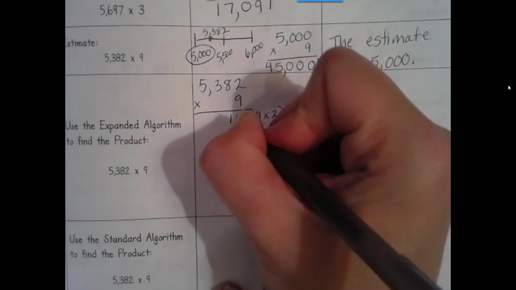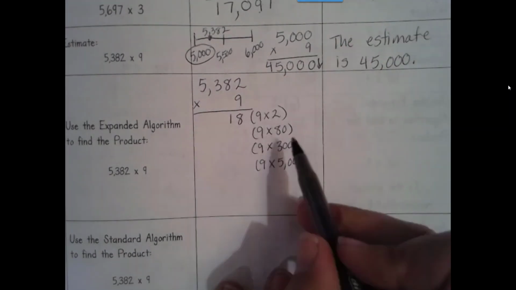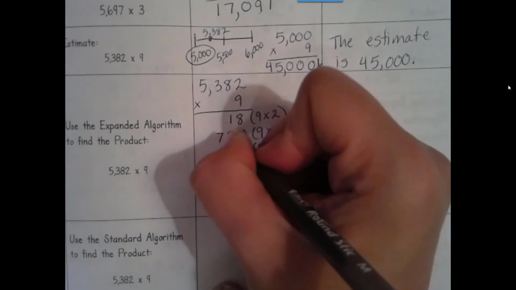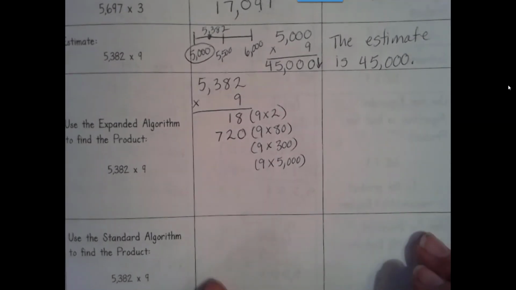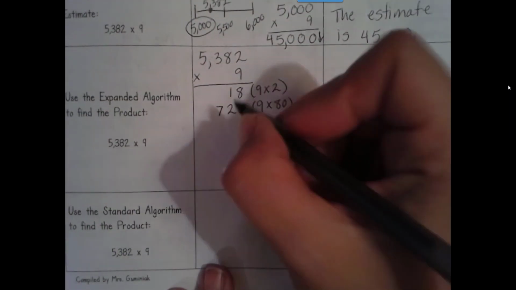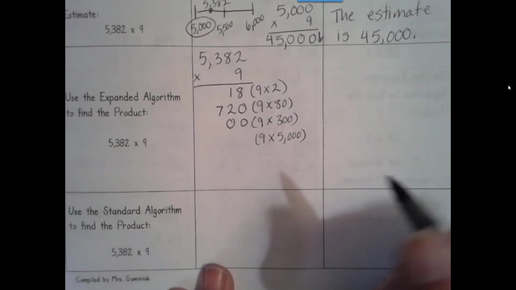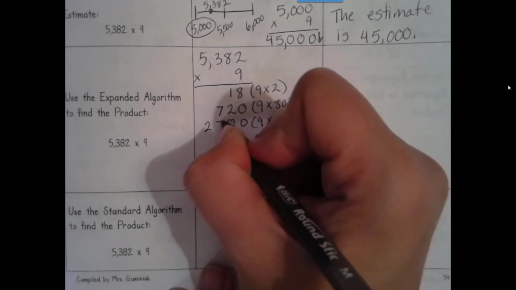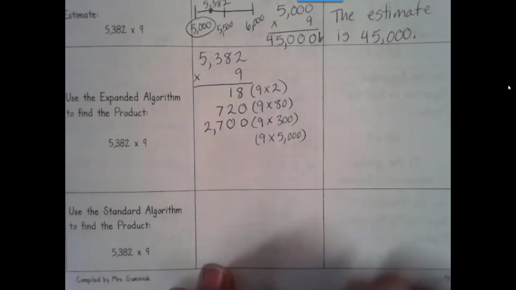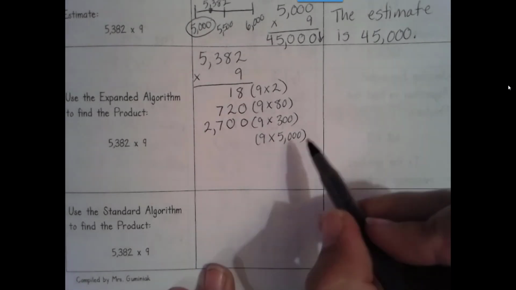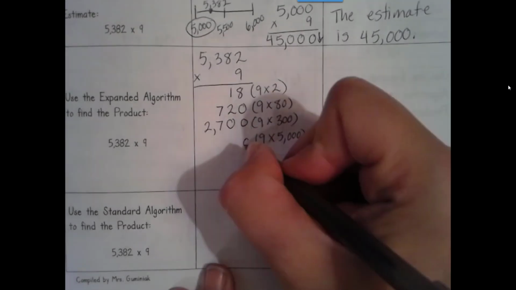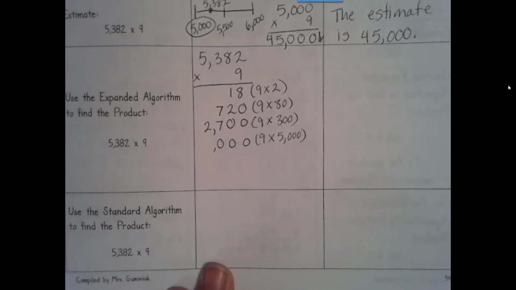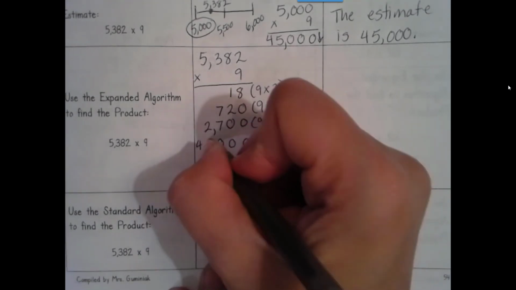Nine times 2 is 18. 9 times 80, we have a placeholder that will move it over a place. 9 times 8 is 72. We have 1, 2 placeholders. We'll move it over 1, 2 places. And 9 times 3 is 27. 1, 2, 3, comma. Here we have 1, 2, 3 placeholders, comma. And 9 times 5 is 45.